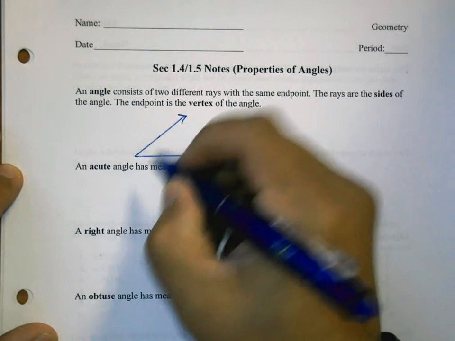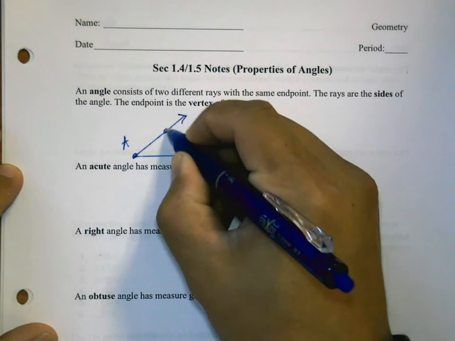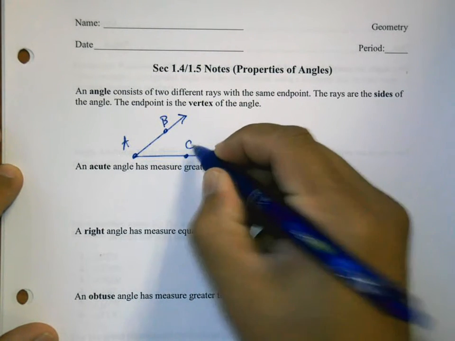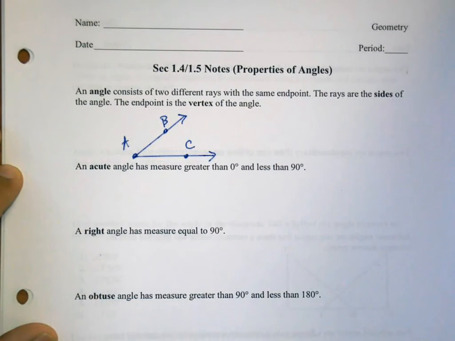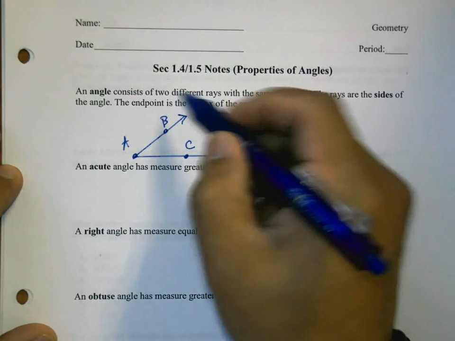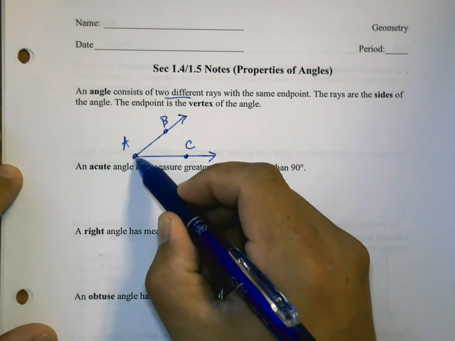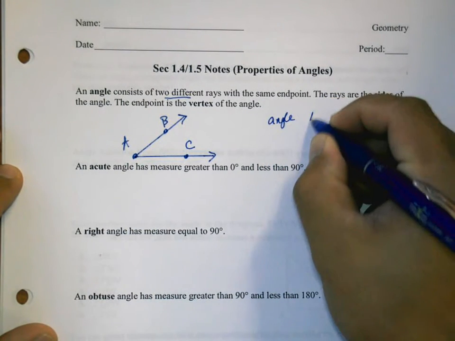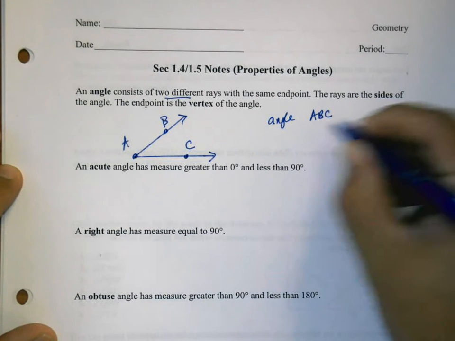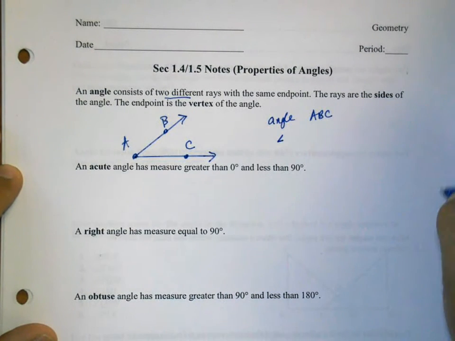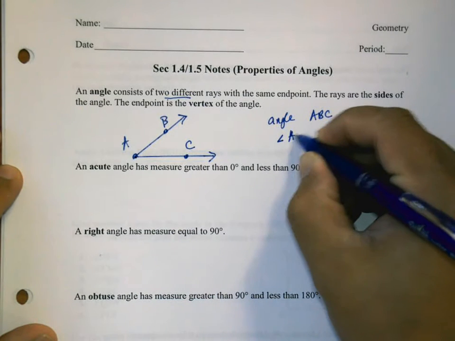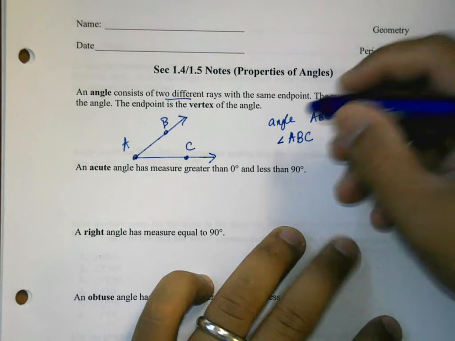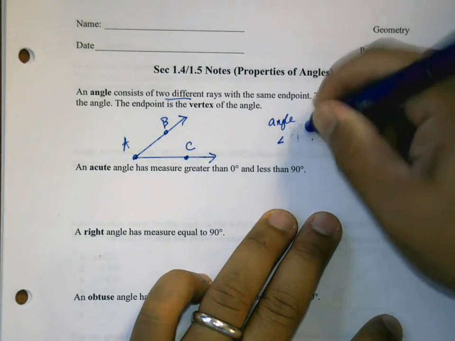Here I have two rays. I have ray AB, that's this one right here that points up, and then ray AC that goes from here to here. You can see that these are two rays with the same common endpoint A. So we can call this angle ABC. We could also use this symbol, this little slanted L, ABC. Now note that, BAC. See, I made a mistake already.